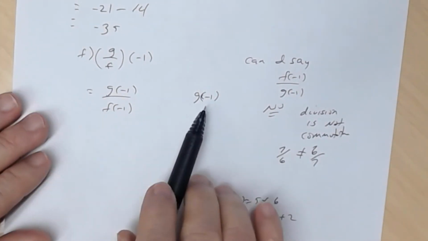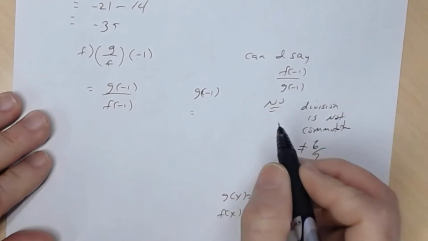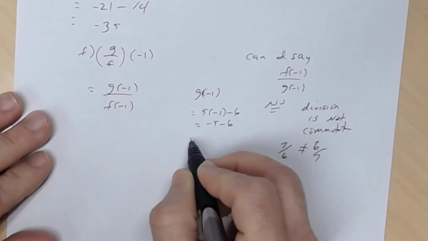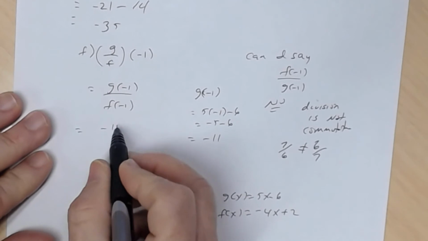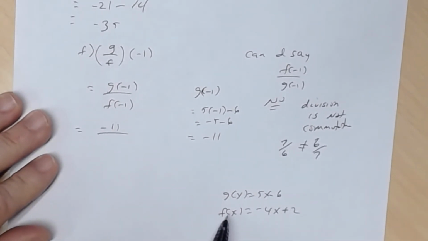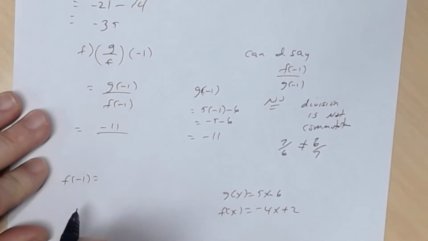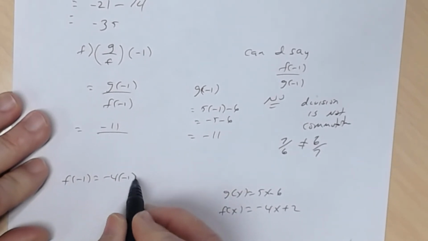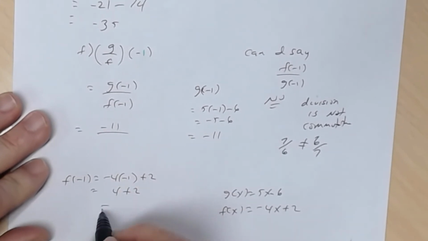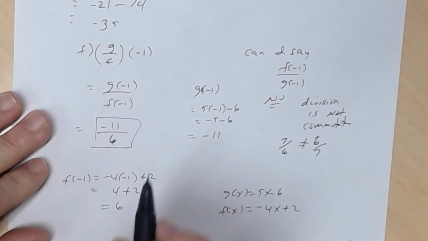All right, so I've got to find g of negative 1. So I go to my function g, where we see the variable, I plug in negative 1. So I get 5 times negative 1 minus 6. 5 times negative 1 is a negative 5, minus 6 is a negative 11. So that's my numerator, negative 11. The denominator, f of negative 1: I go to my function f, and I substitute negative 1 for x. So f of negative 1 will equal negative 4 times negative 1 plus 2. Negative 4 times negative 1 is a positive 4. 4 plus 2 is 6. And then if possible, reduce if you can, but I can't reduce, so there's your answer.